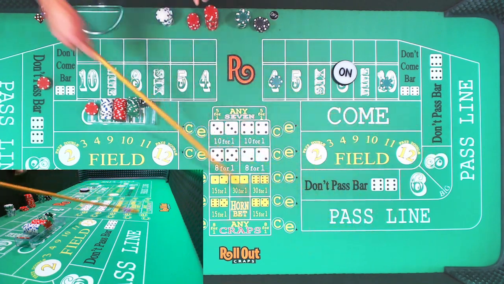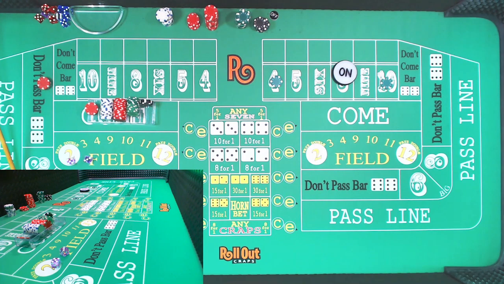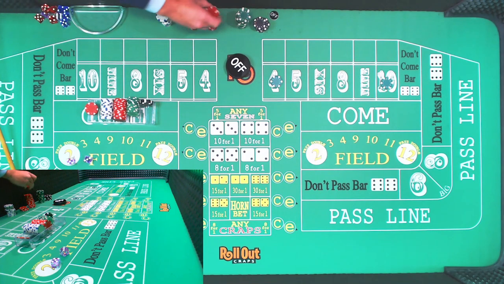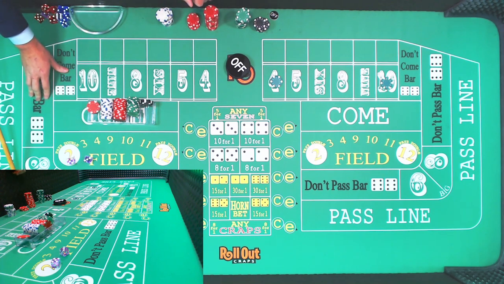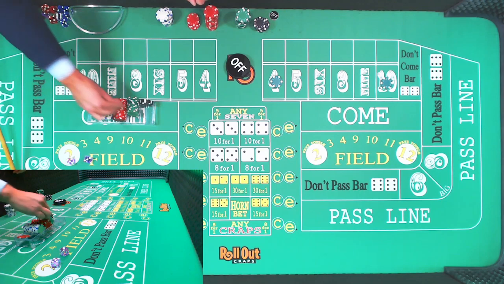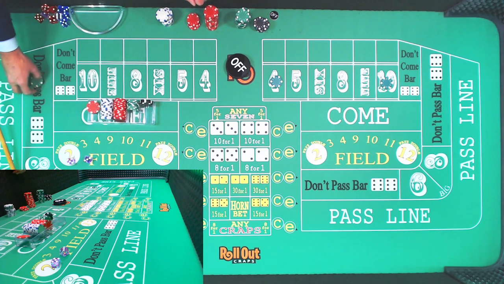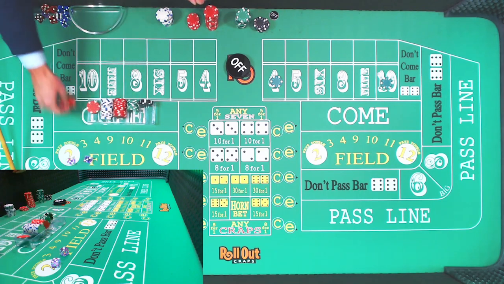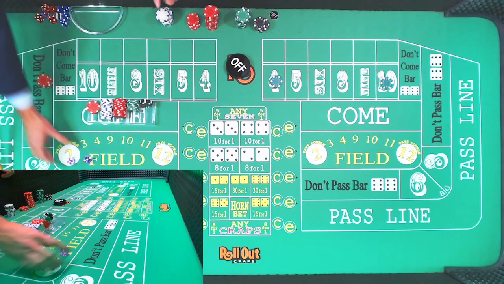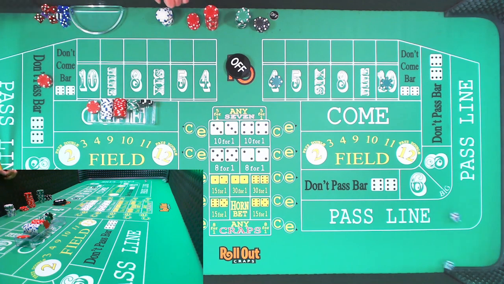And there's the point. 8. So that has changed over a little bit. The table's not as hot as it was, but it hasn't really gotten cold. We're getting some good rolls. So we're going to go with this shooter and maybe one more. But we're going to put 90 out here. Remember, we started out with a $1,000 bankroll. We certainly haven't done well so far.